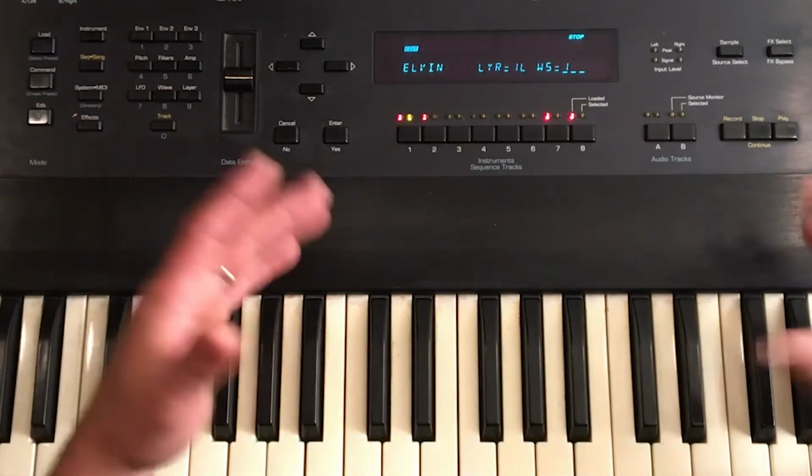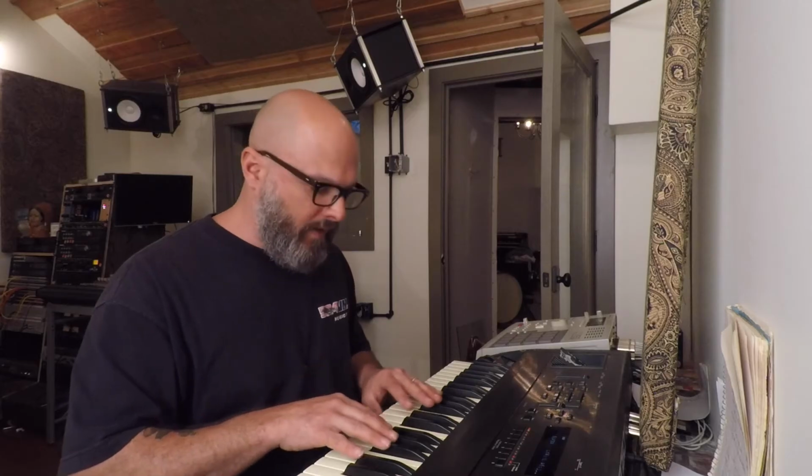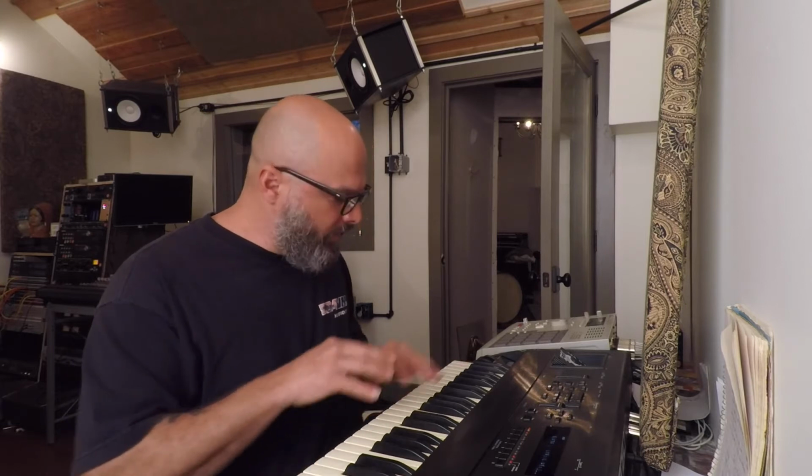Pitch, the pitch button, obviously, all things pitch. It makes a pitch scale on the keyboard to where you can lay out the keyboard any way you want, not just in the traditional sense.